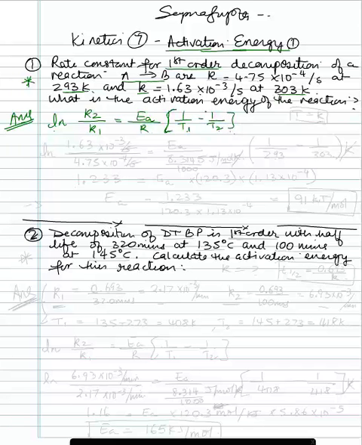So K1 is 4.75 times 10 to the negative 4, and then K2 is going to be 1.63 times 10 to the negative 3, at temperature 2, which is 303 Kelvin. And make sure that temperature is in Kelvin, always. It's much better because we are using R over here, and R is going to be in Kelvin. So here we are: ln of K2, 1.63 times 10 to the negative 3 per second, over K1, 4.75 times 10 to the negative 4 per second, which both of these are going to cross out.